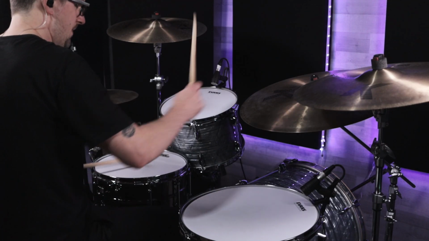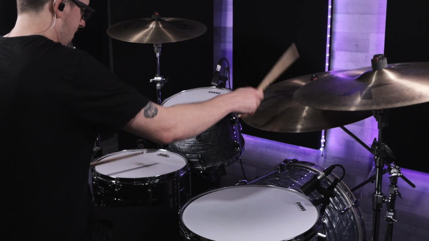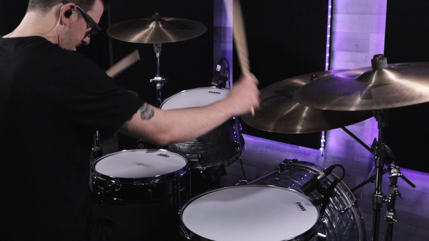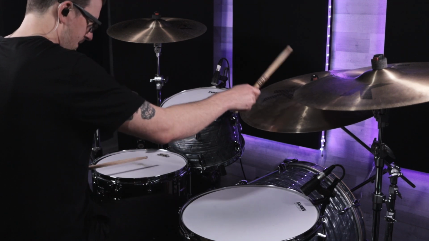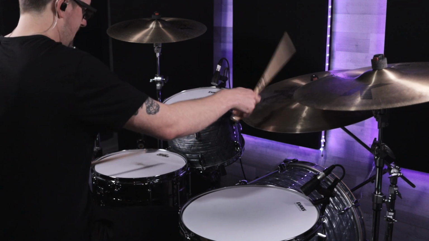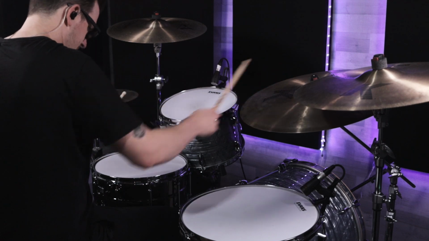Or use it as a right hand pattern on the hats or the ride. Or just use it as a base to start some improvisation.